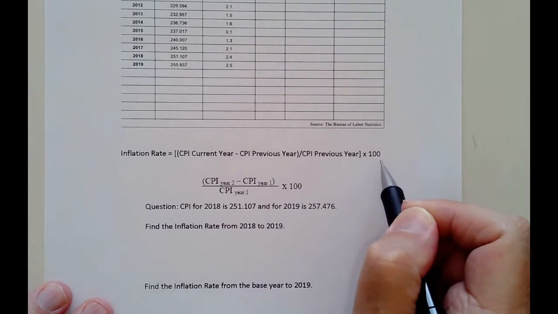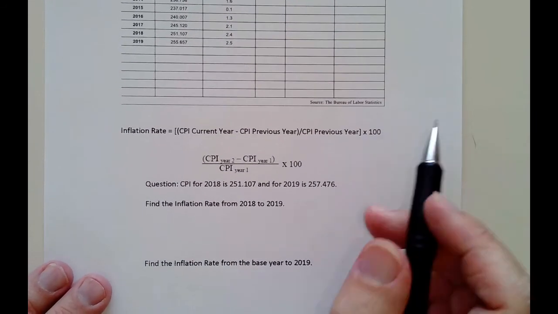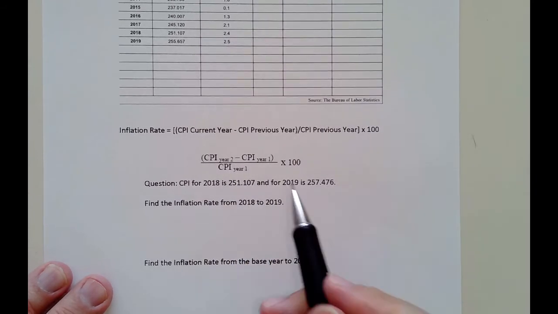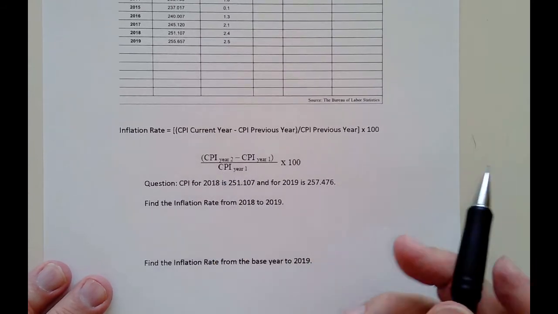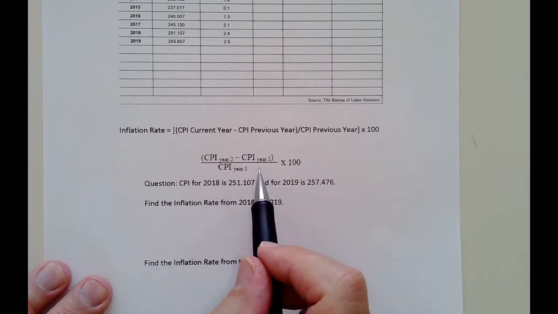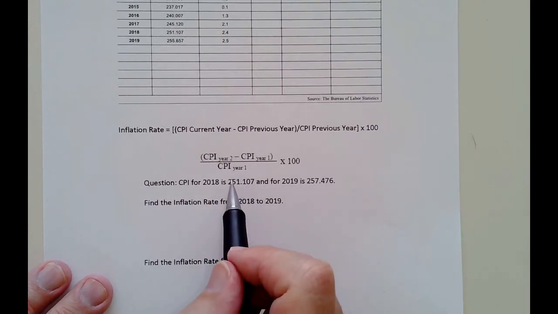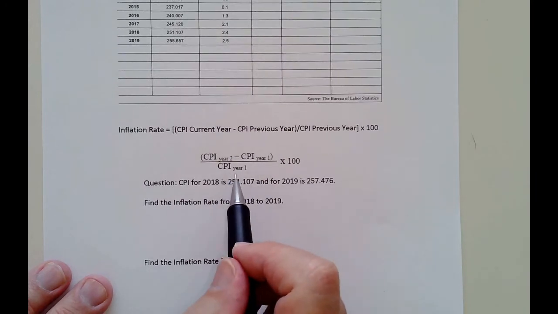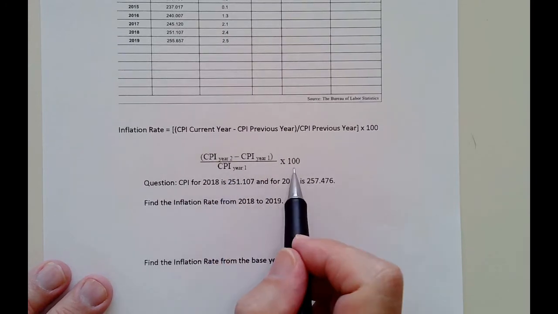Some people like to look at it maybe as year 2 and year 1, if that works for you. Year 2 is the year you're going toward. Year 1 is where you came from. Take year 2 minus year 1, and divide by year 1, and that gives you the decimal change, and then you times by 100 to get the percent change.